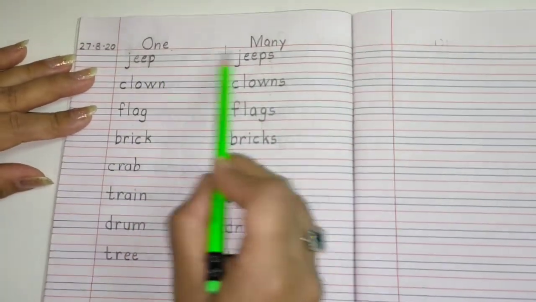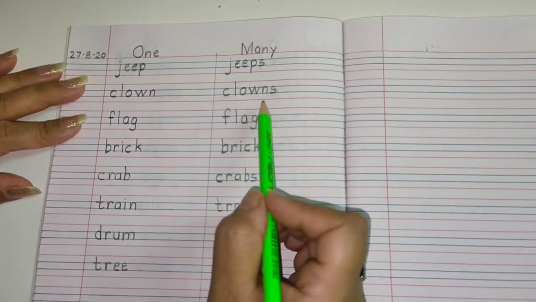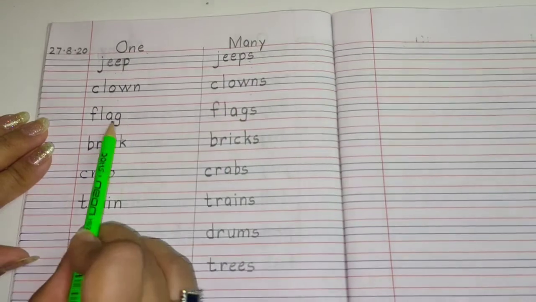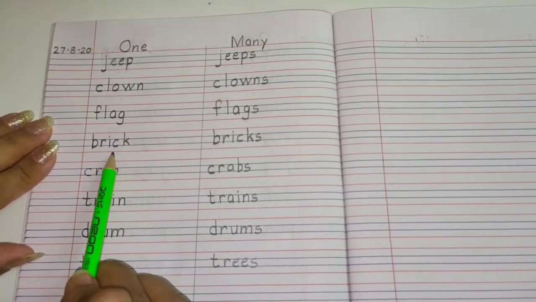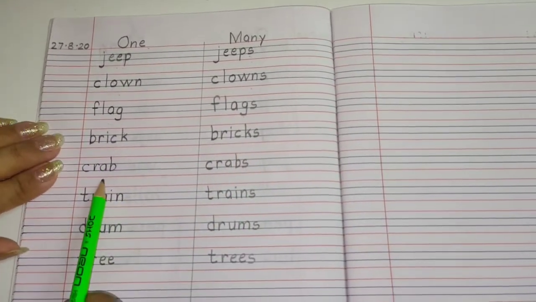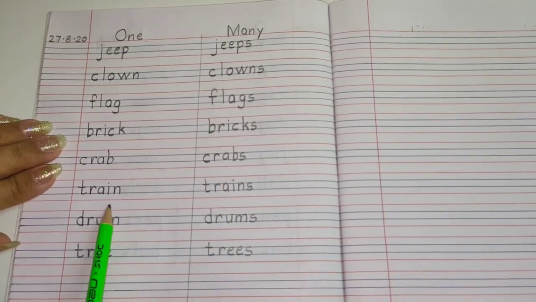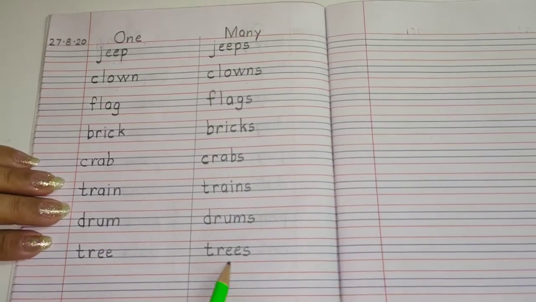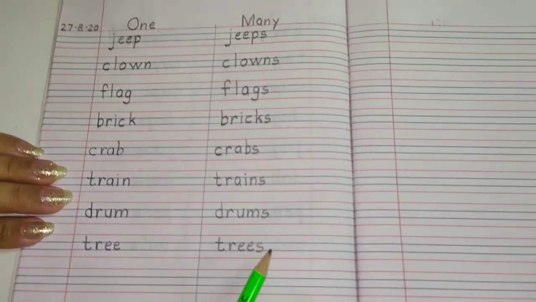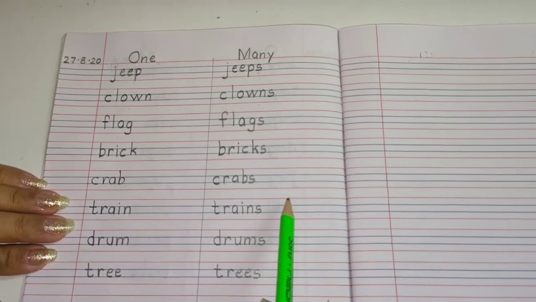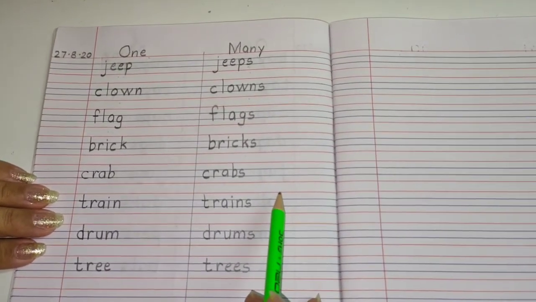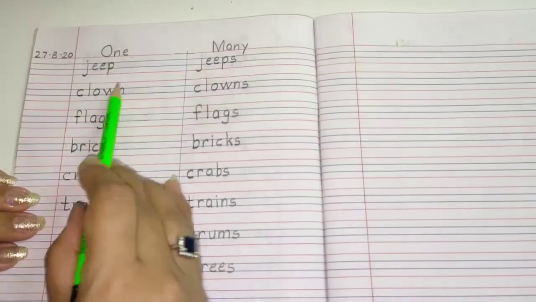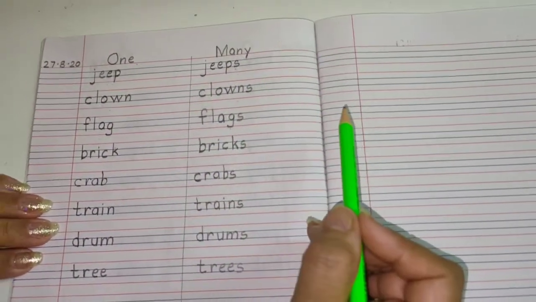Let's read our one many words again. Jeep, jeeps. Clown, clowns. Flag, flags. Brick, bricks. Crab, crabs. Train, trains. Drum, drums. Tree, trees. You will have to write it the same way that I have written in the notebook. And you will keep practicing one and many words.